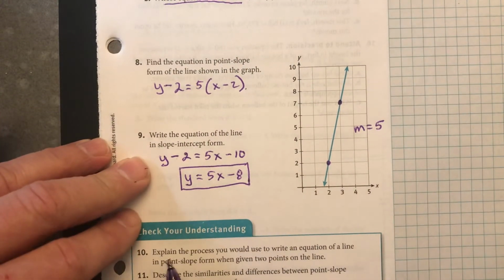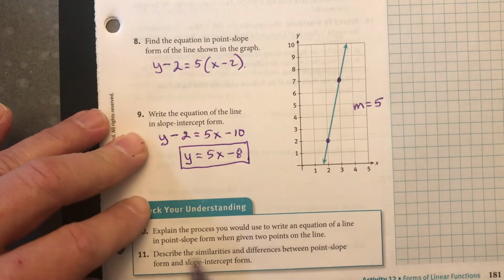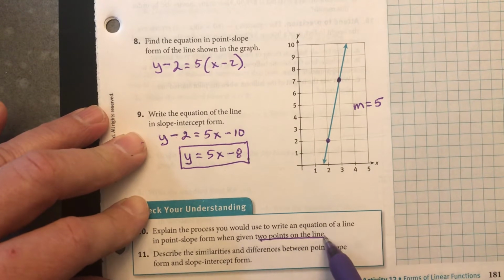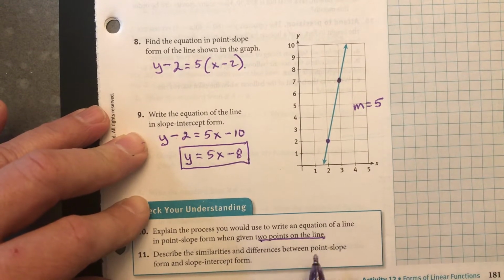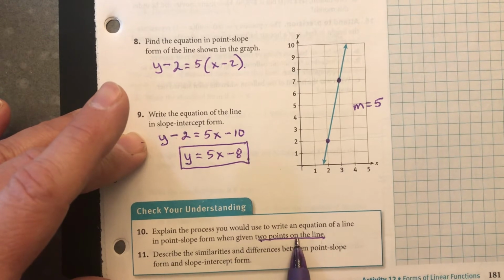Now in number 10, it says explain the process you would use to write an equation of a line in point-slope form when you're given 2 points. In order to do this, we first would find the slope, and then after we find the slope, we would choose one of the points along with our slope and write the equation of the line.